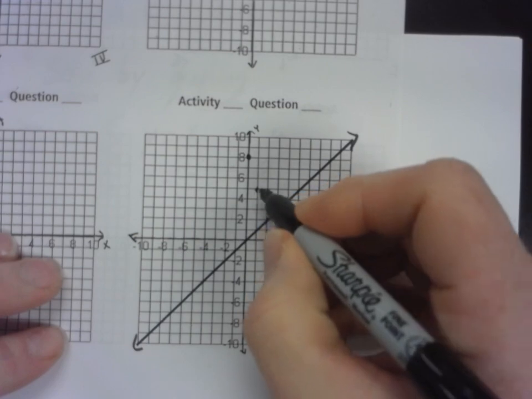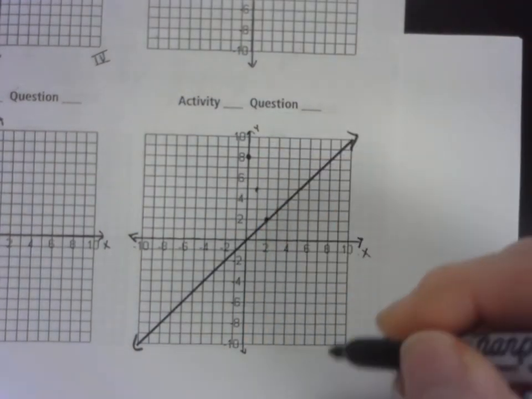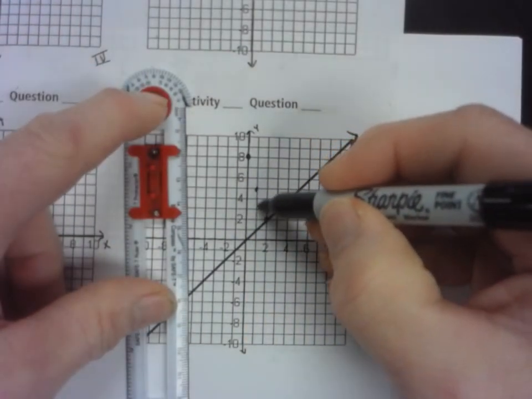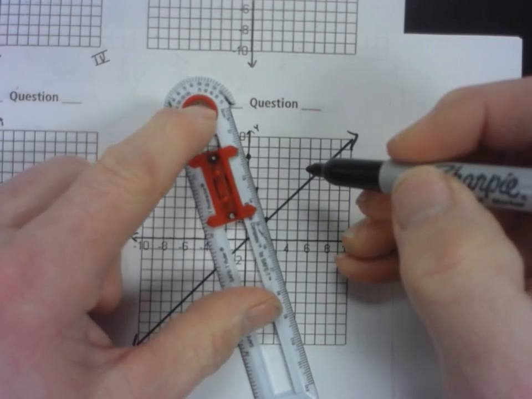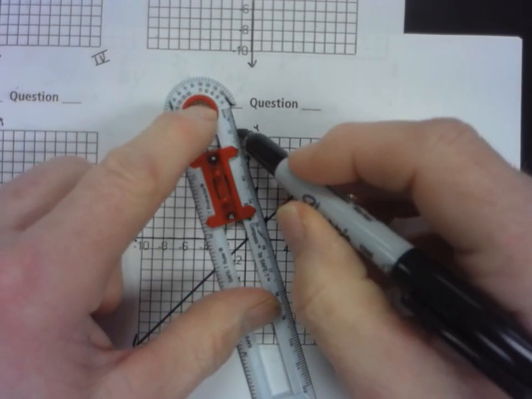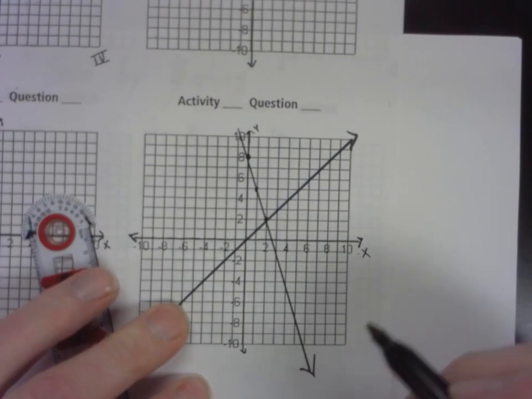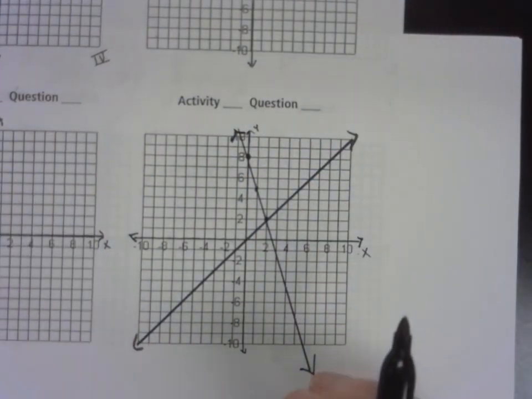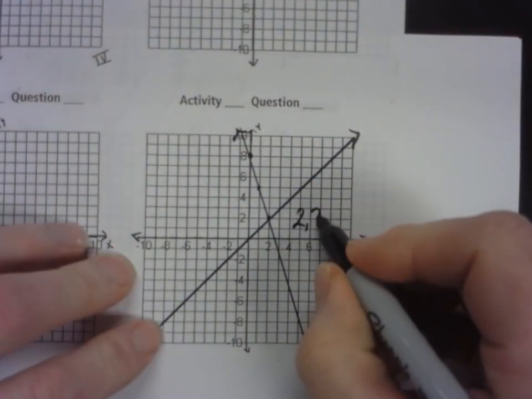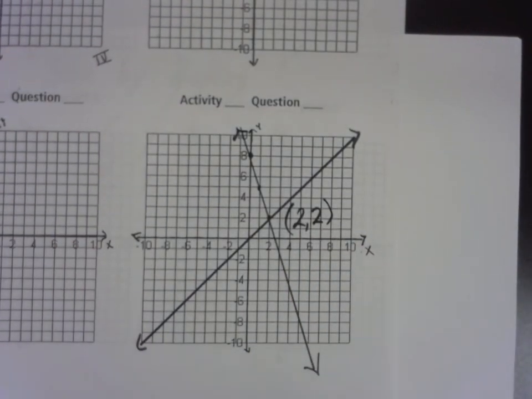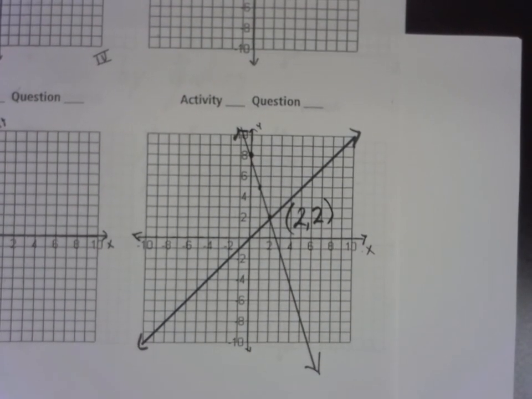So negative 3, and you can see that comes out when I went down 1 over 3, down 1 over 3. I hit that. These are going to be all fairly nice like that. And then you just label the intersection, and that's the solution. And that's the only ordered pair that's going to make both of those equations true, isn't it?